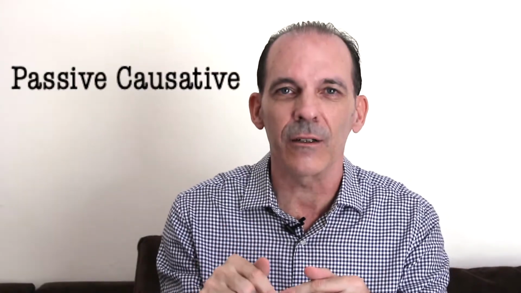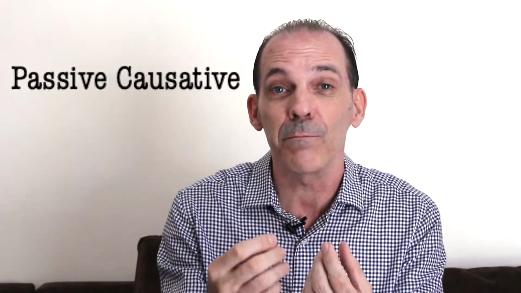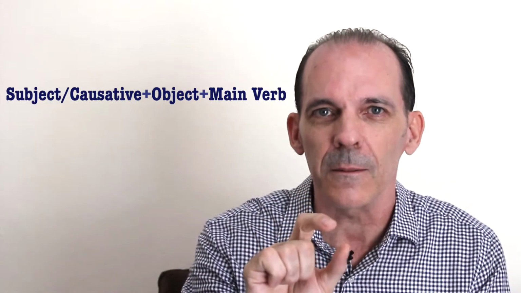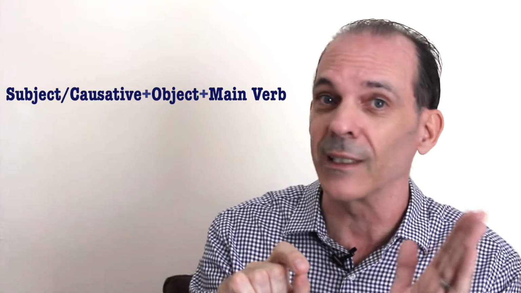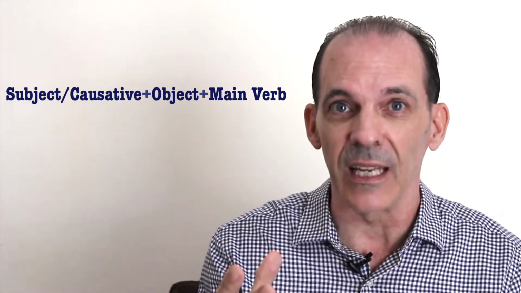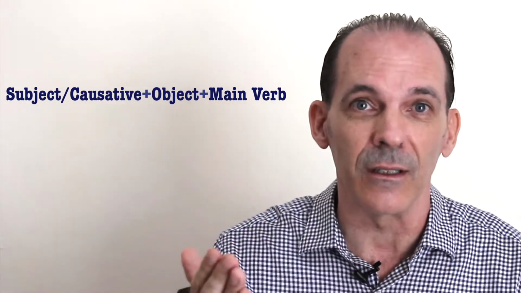So to start with, have and get as causatives. In this particular example we're going to discuss these verbs as passive voice causatives. Passive causatives. Let's look at the structure here. We're going to form the sentences by saying subject plus causative verb, so that could be either get or have, plus the object of the sentence, and of course the main verb of action.